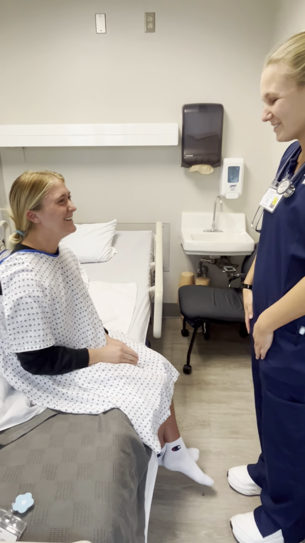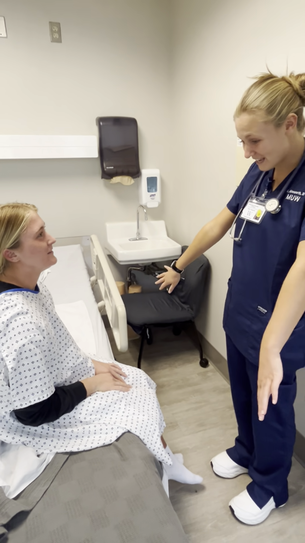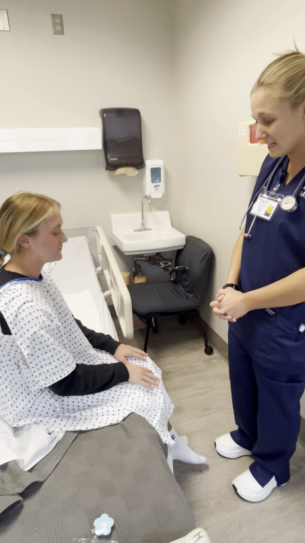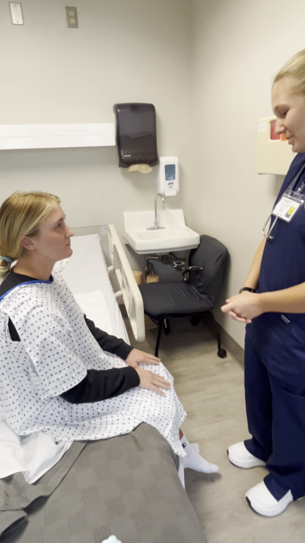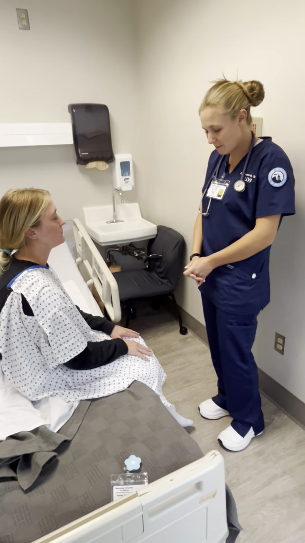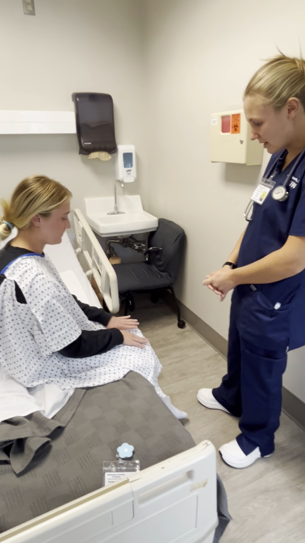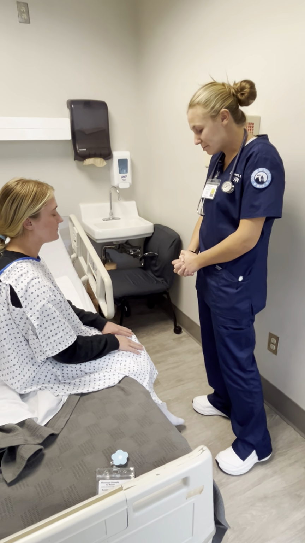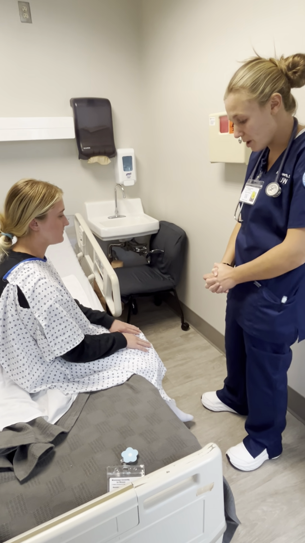So now I'm going to first inspect the skin on your arms, and your skin color is appropriate for ethnicity. There are no bruises, there are no lesions, there are no moles, there's no swelling. Okay, so now I'm going to assess your hands. Your hands, skin is appropriate for ethnicity. There are no lesions, bruising, swelling, moles, bumps.